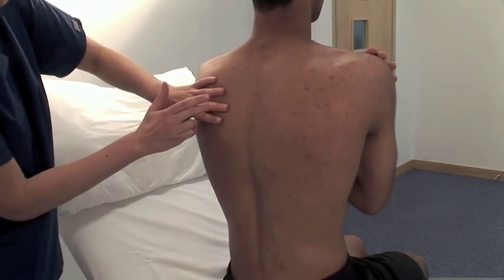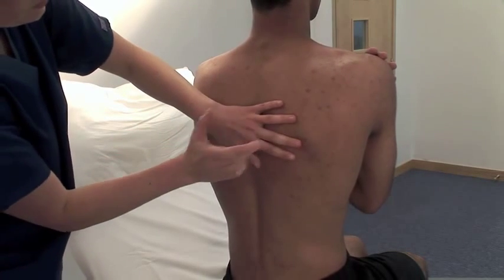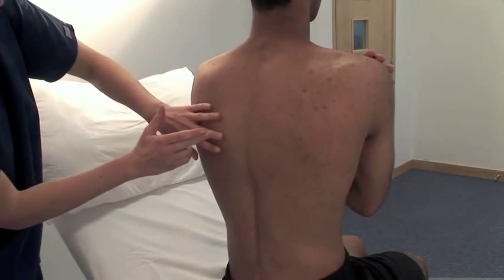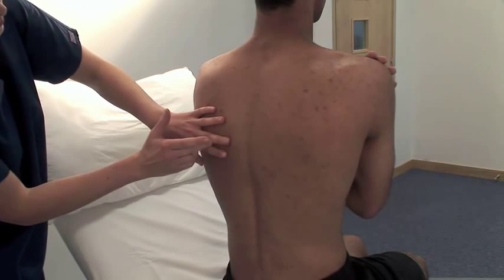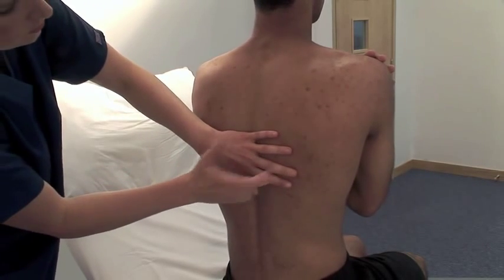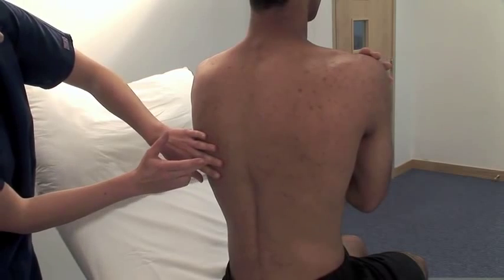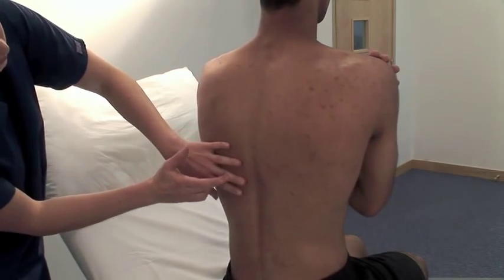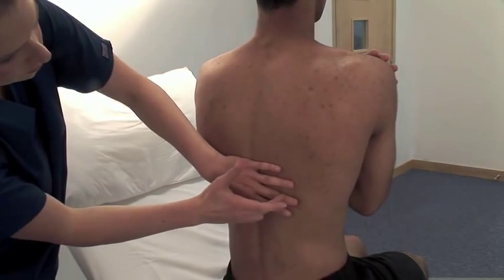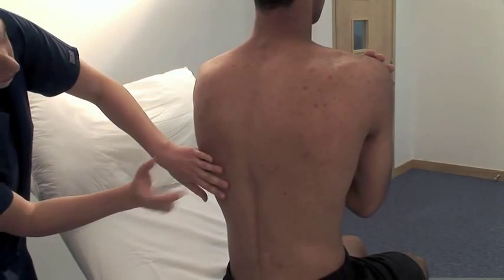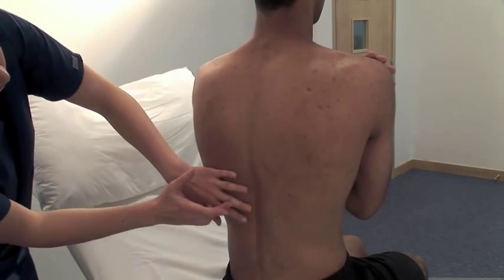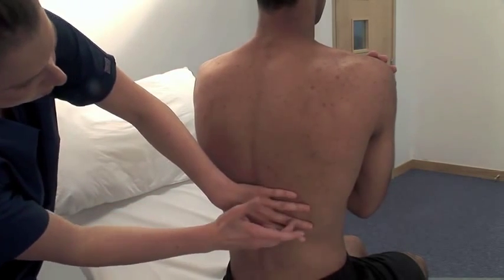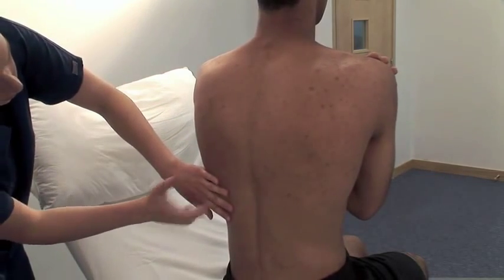Percussion over a solid organ or consolidated lung will produce a dull note. Map out any abnormal areas by percussing from resonant to dull. Pneumothorax will produce a hyper-resonant note. Percussion over fluid, a pleural effusion, will produce an extremely dull note, classically described as stony dull.